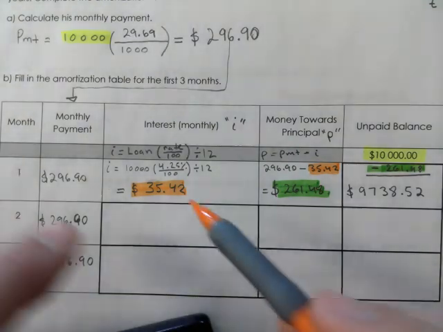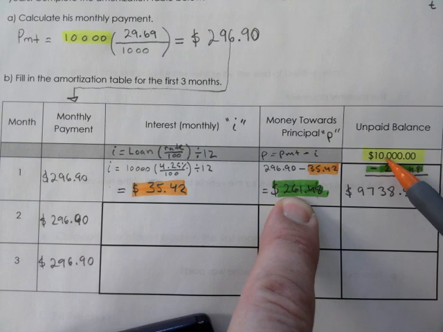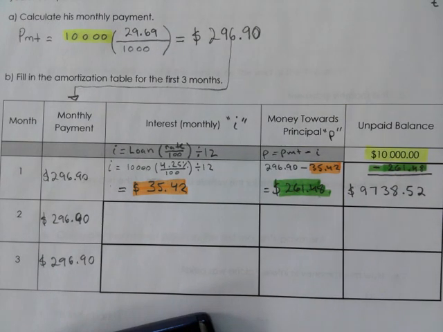It's like a chain reaction. You find this, subtract, boom. This subtracts from the top, boom, right? So it's kind of like a chain reaction there.